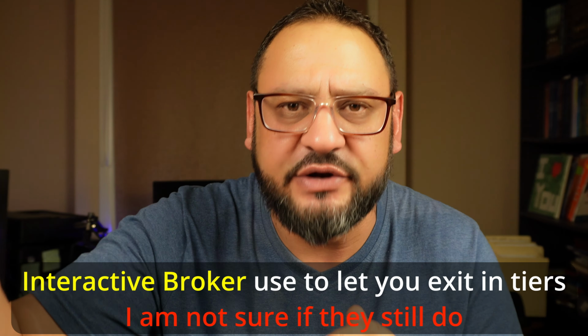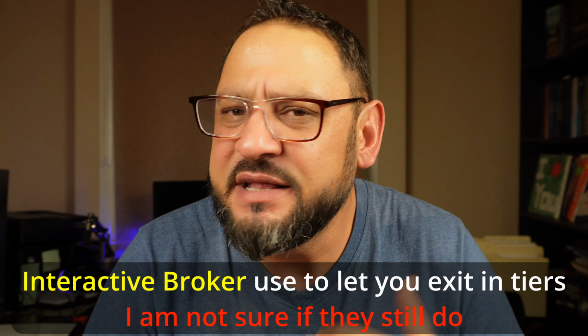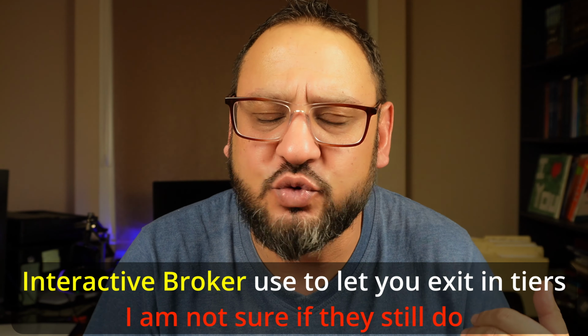However, when I used to use Interactive Brokers, they used to be able to let you get out in tiers. And I've played it many times when I used to have an account with them. It sets my stop loss. It's a bracket order, so you tell it, this is my stop loss, this is my entry, and this is my take profit.